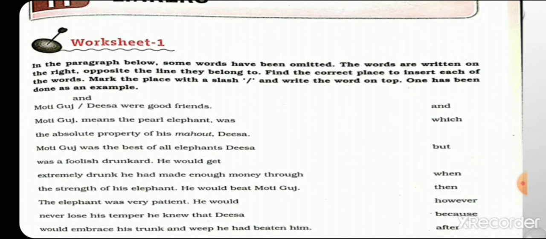Now, Peter, let's start with worksheet number 1 and try to understand the use of linkers. In the paragraph below, some words have been omitted. The words are written on the right opposite the line they belong to. Now find the correct place. Okay, beta, what you have to do? Find the correct place to insert each of the words.